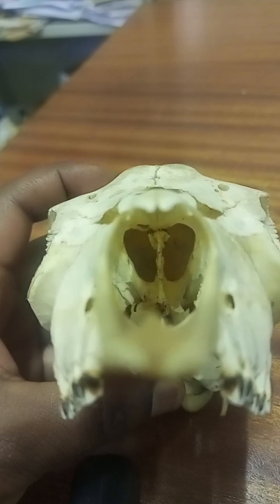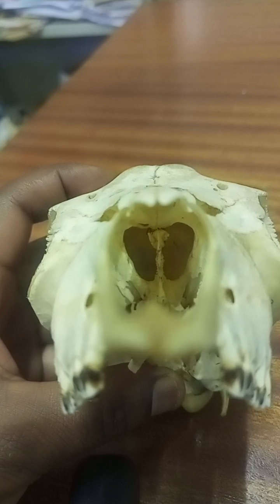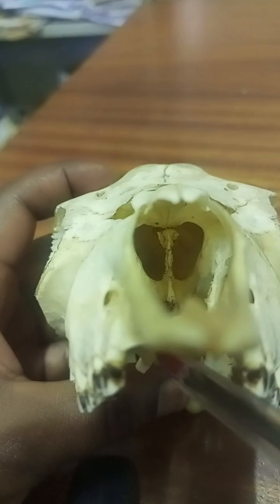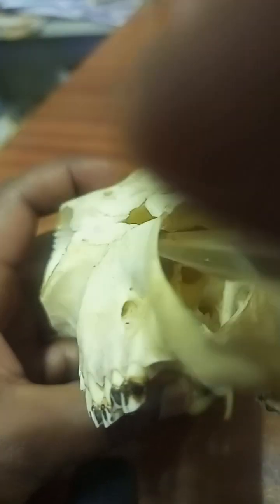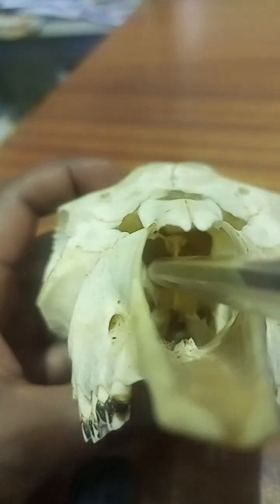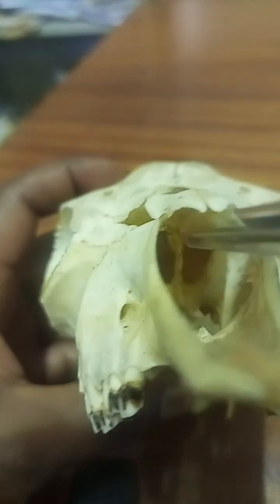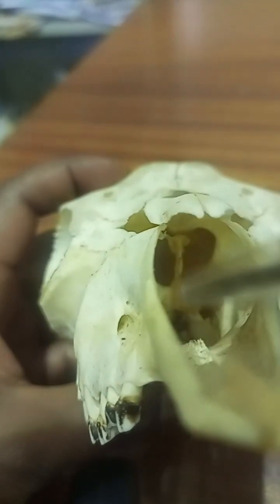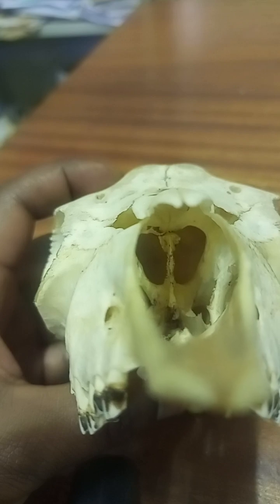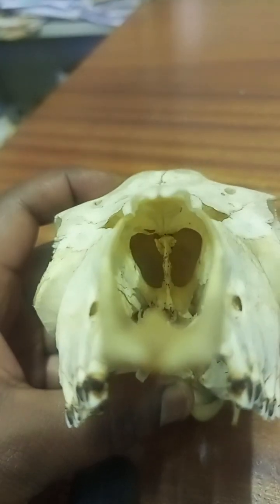So then the other part of the ethmoid bone is, of course, the perpendicular plate. So the perpendicular plate is located in the center, and this is the one that is looking like it's dividing the cribriform plate into two parts. So this is the perpendicular plate. It's got a ventral part and a dorsal part. So in life, it normally continues into the nasal septum. So it forms part of the nasal septum.